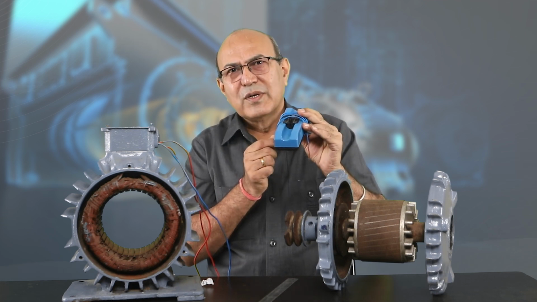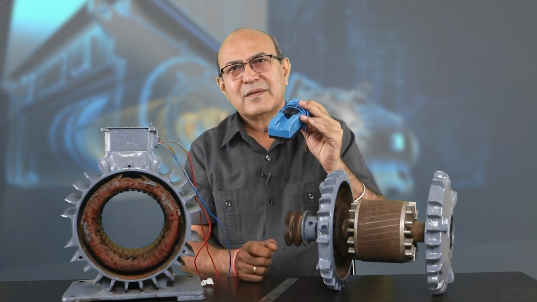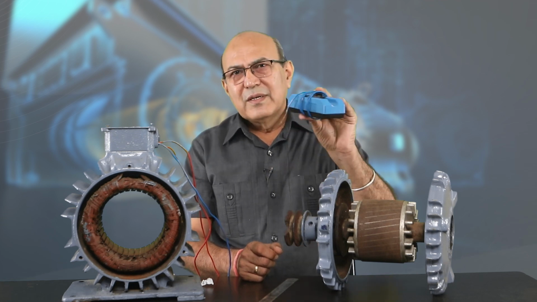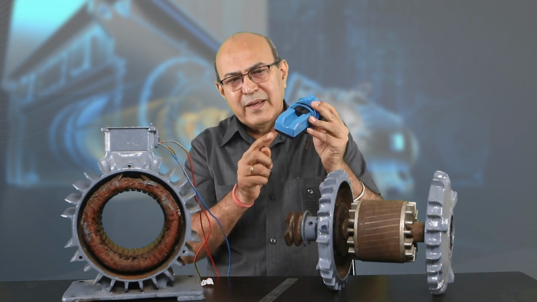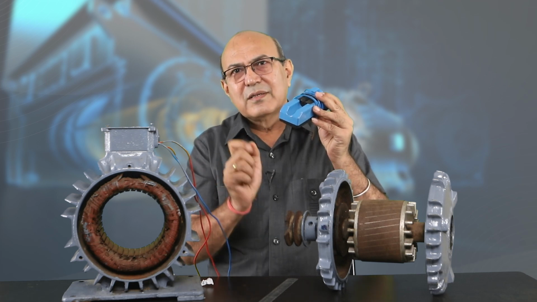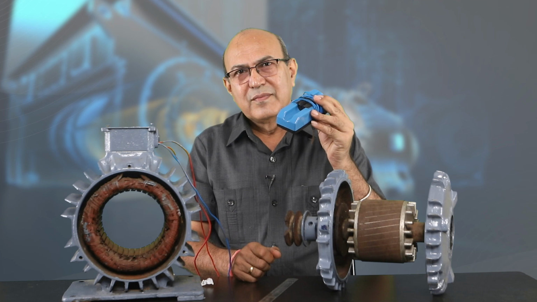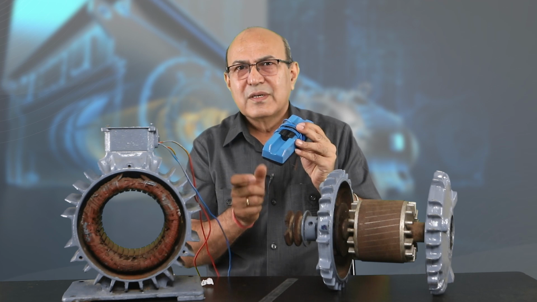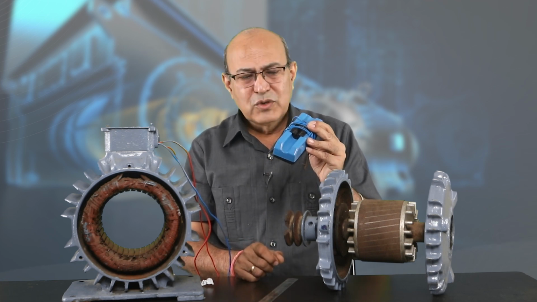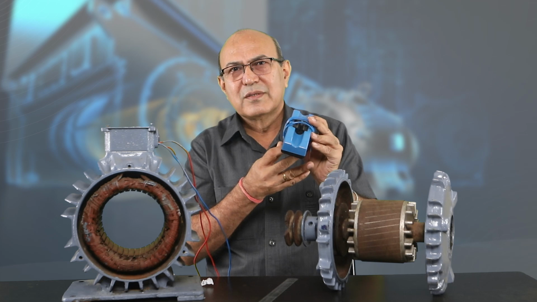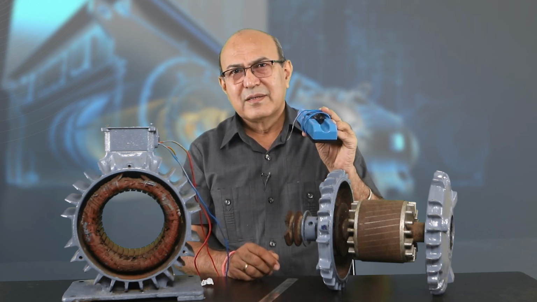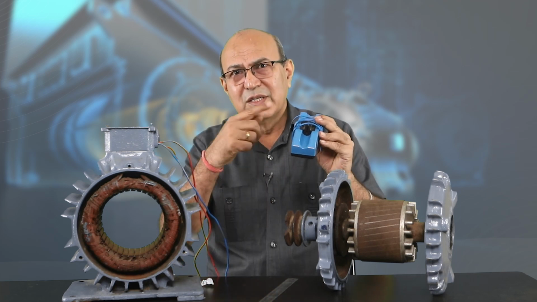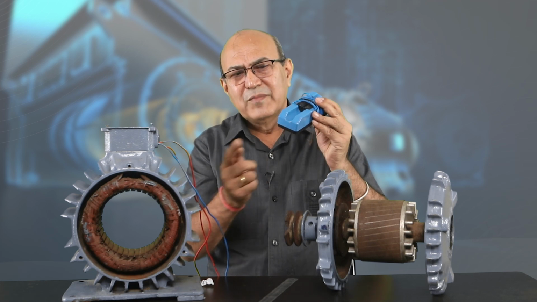If 0 current is flowing, what will be the length of this phasor? 0. Okay. So if I am feeding DC supply to this coil, I will get constant MMF. So long as the number of turns and current are fixed, we have fixed MMF. But now suppose I am feeding AC supply to this, alternating current, frequency 50 cycles per second, it is changing all the time. So what will be the magnitude of the phasor?